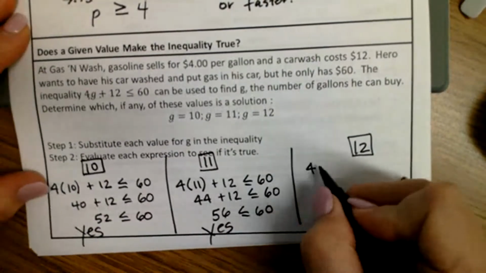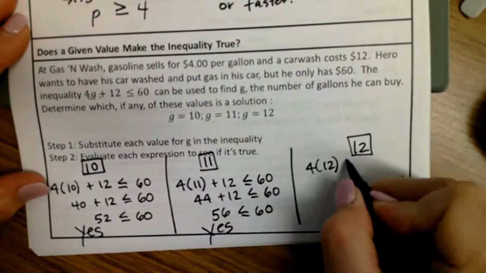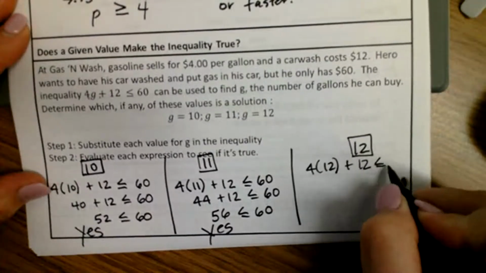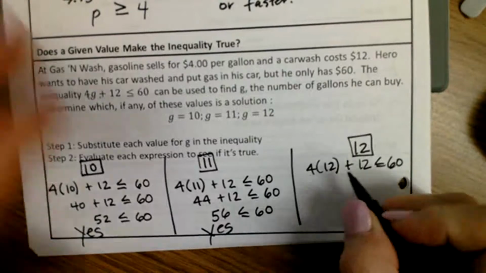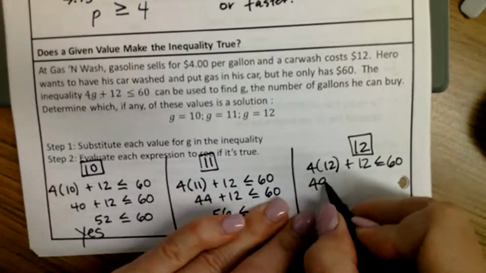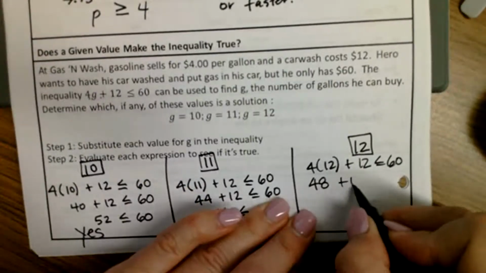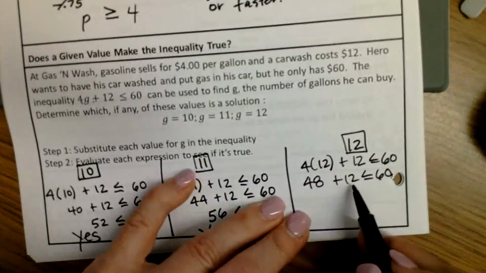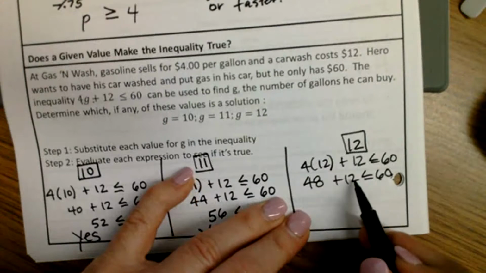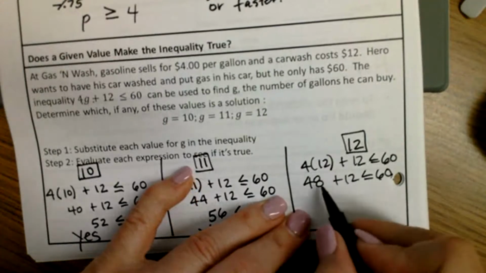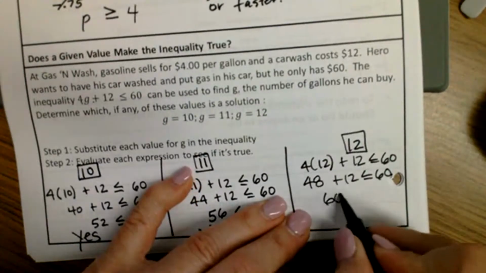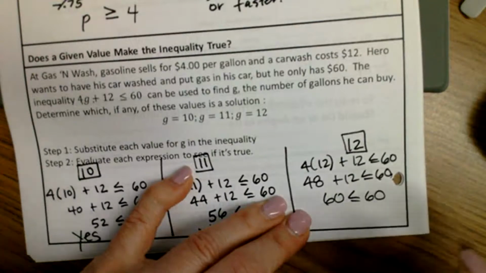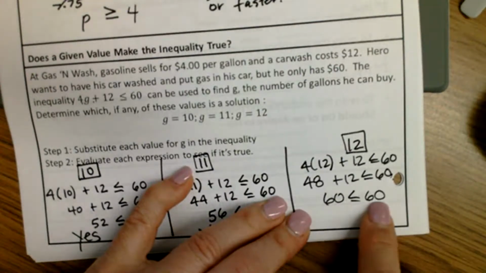So we'll do the last one, 4 times 12 plus 12 is less than or equal to 60. Well, 4 times 12 is 48, plus 12. Well, let's see, what is 48 plus 12? It's 60, actually. 48 plus 12 is 60. So the question is, is 60 less than or equal to 60?